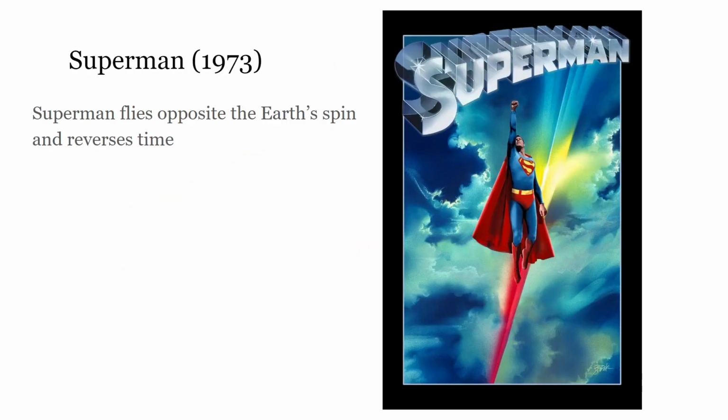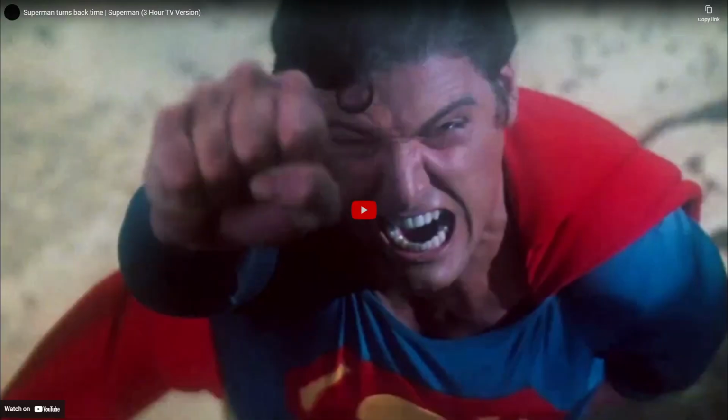All right, so here's an interesting one. This is a childhood classic, Superman from 1973. I'm sure many of you have seen this. I certainly remember this scene from my childhood where Superman flies opposite of the Earth's spin and reverses time, and he saves everybody's life, saves everything from happening. So let's take a look at that scene first.